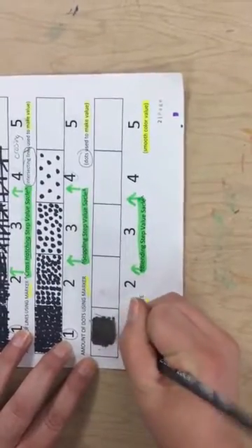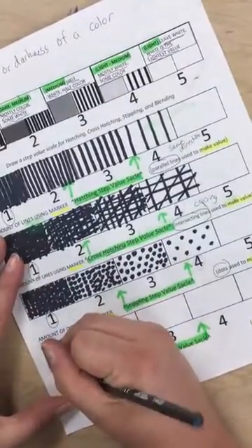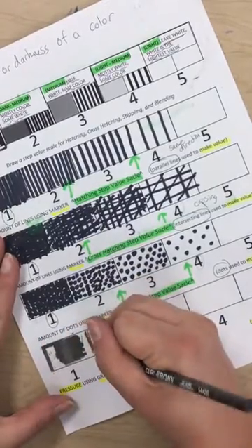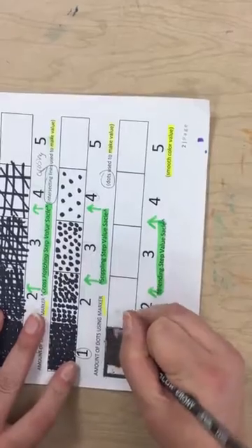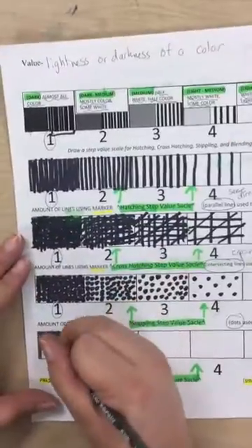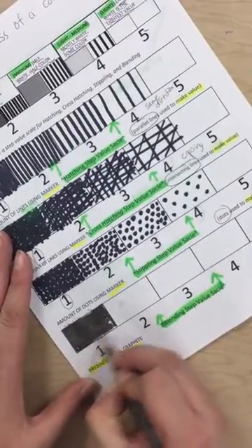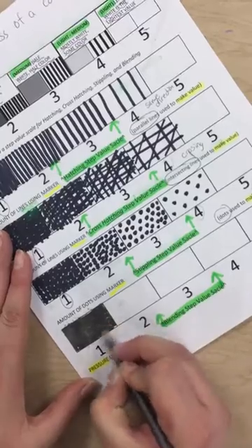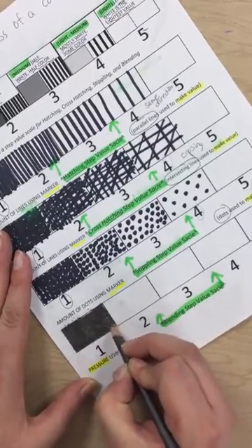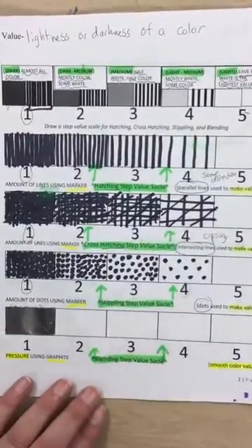I'm pressing as hard as I can on my paper. I'm trying to make it nice and neat. I'm going to turn it so I can get those vertical lines a little bit easier. I'm pressing as hard as I can on that paper. And that's how you make a dark value using blending. Press as hard as you can.